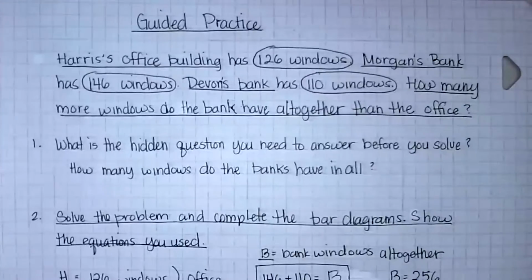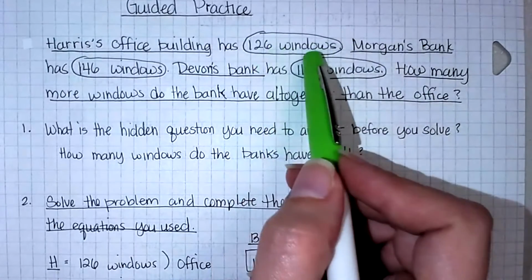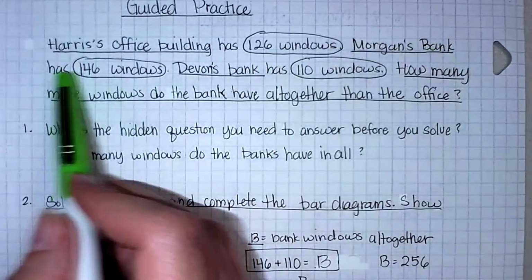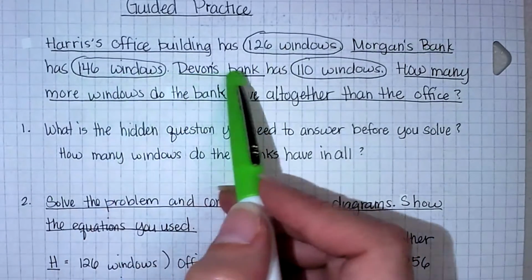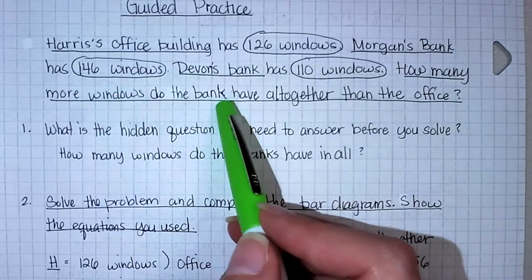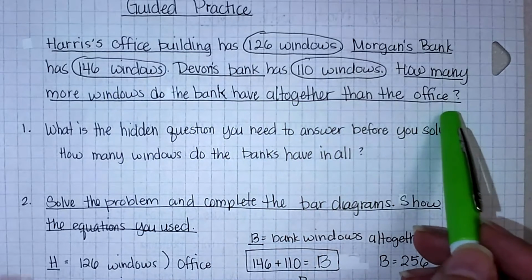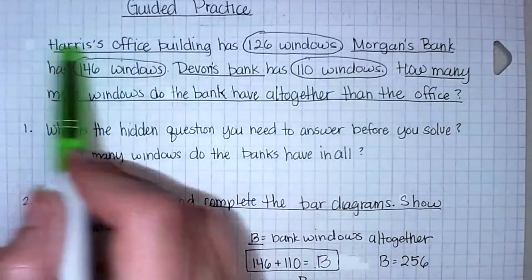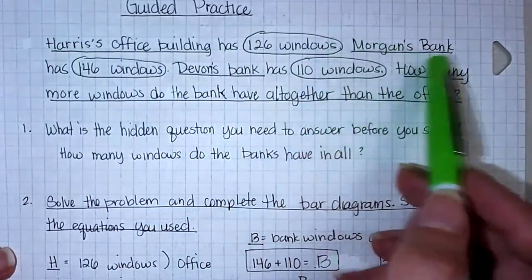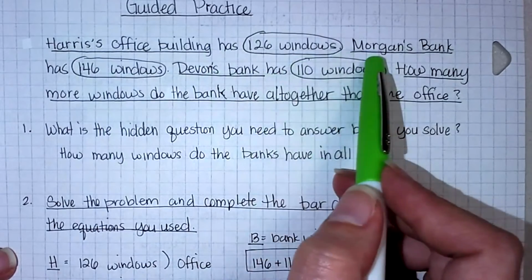Now let's take a look at your guided practice. It says Harris's office building has 126 windows. Morgan's bank has 146 windows. Devon's bank has 110 windows. How many more windows do the banks have altogether than the office? So I annotated our question. Harris's office building, 126. Morgan's bank, 146. Devon's bank, 110.